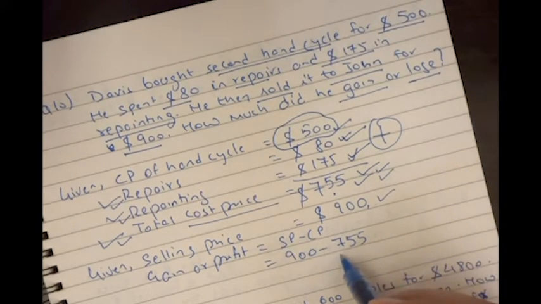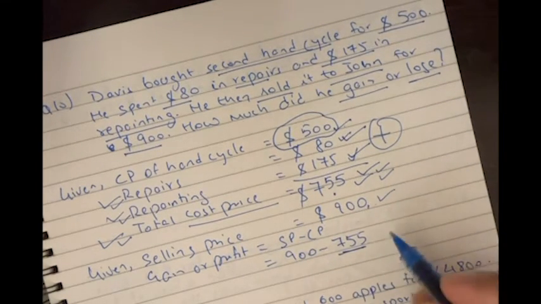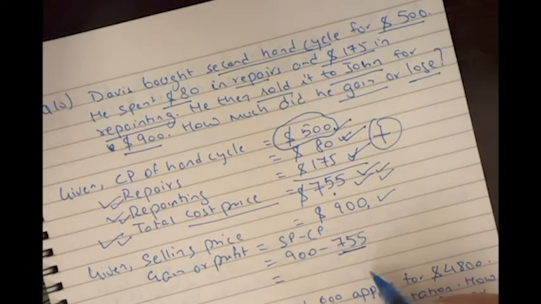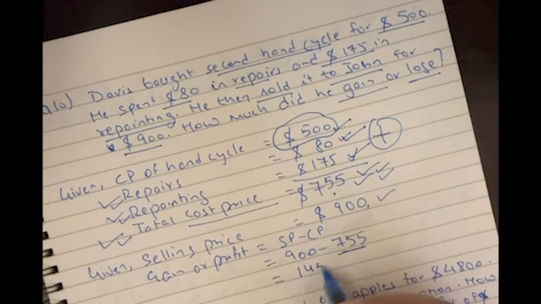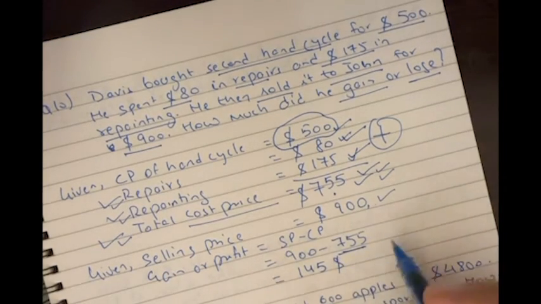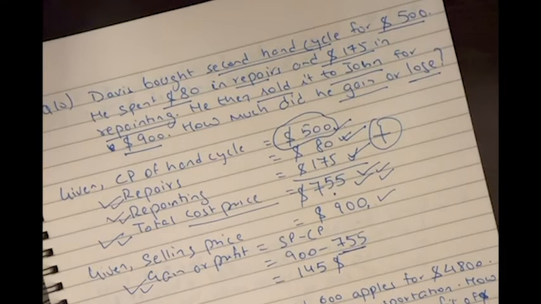So keep in note that you are using this total cost price. Now if you do the maths, this will come out to be $145 profit for Davis.